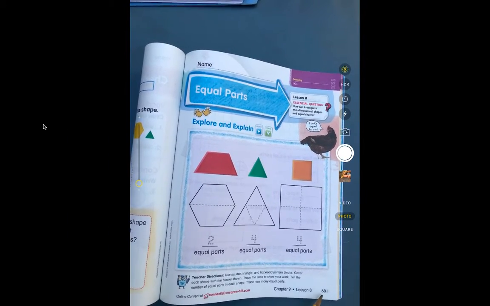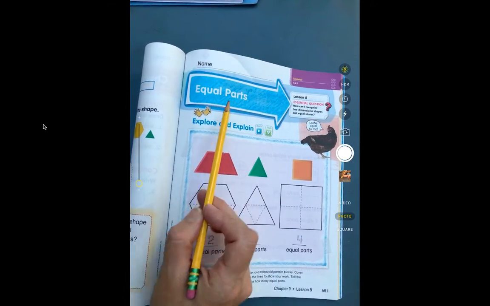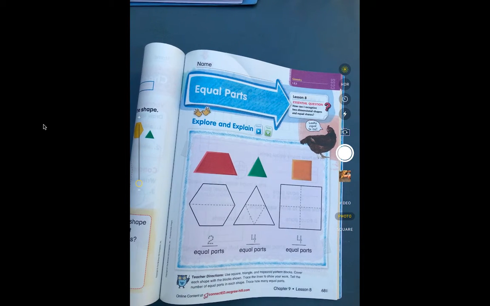Please open your math book to page 681, chapter 9, lesson 8. Today we are doing equal parts. If we were at school, we would be using pattern blocks, but we are not, but we can still see equal parts. So, normally we would use the square, triangle, and trapezoid pattern blocks. Cover each shape with the block shown. Trace the lines to show your work. Tell the number of equal parts in each shape. Trace how many equal parts.